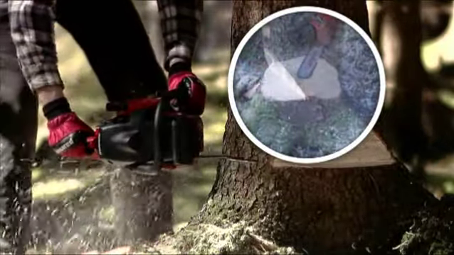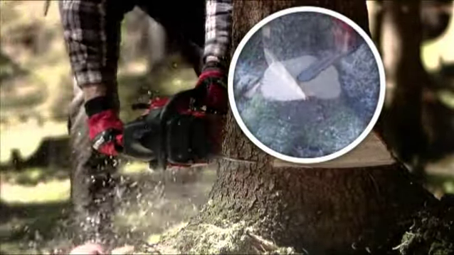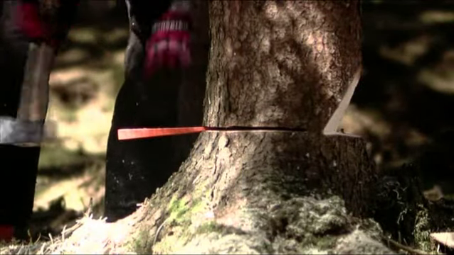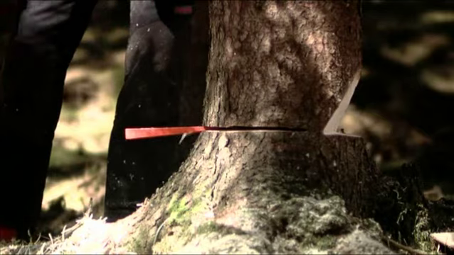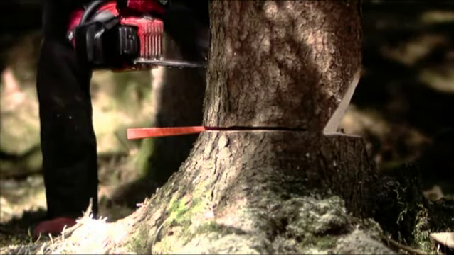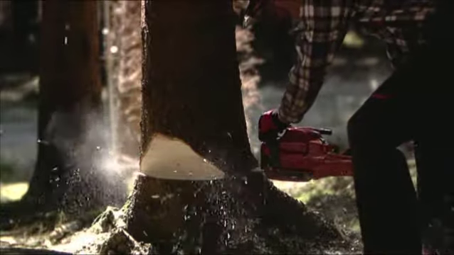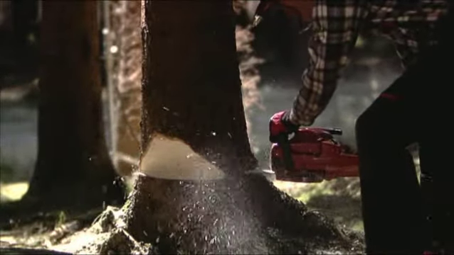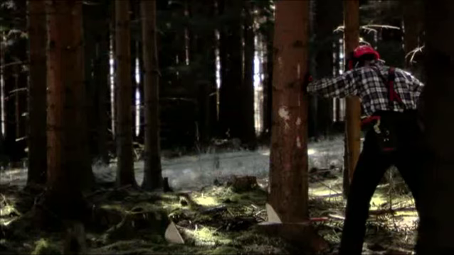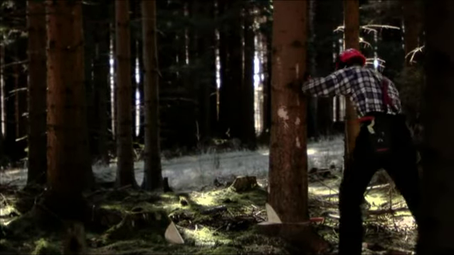Leave a hinge of even thickness of between 2 and 3 centimeters or 1 to 2 inches, depending on the size of the tree. When you have sawn through a little more than half the felling cut, stop and knock in the wedge or insert the breaking bar before you finish sawing. Put the saw to one side and knock in the wedge.